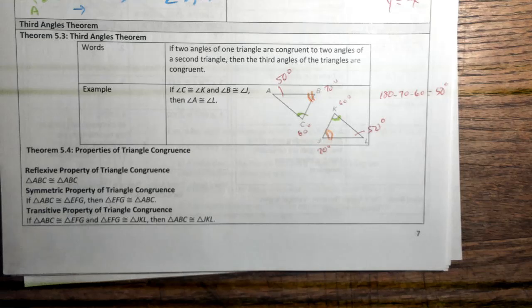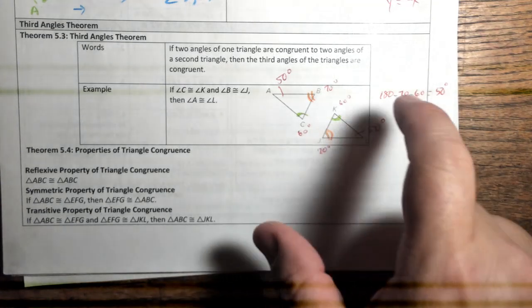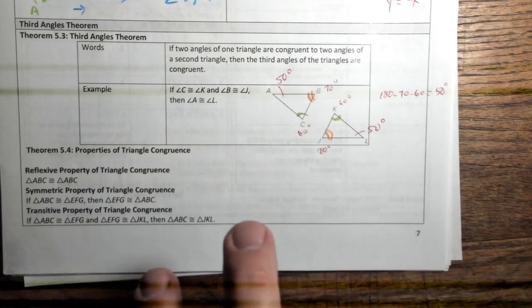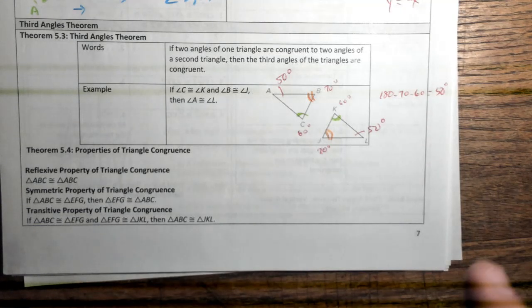I mean, yes, it's a geometry rule, but it's a geometry rule because mathematically, if you have three things that equal one total, if the first two things are equal to each other, the third has to be. All right, theorem 5.4, properties of triangle congruence. So just like we talked about first with numbers, then with line segments, now we're talking about triangles. So triangle ABC is congruent to itself, and that's reflexive. If you look in the mirror, you see yourself.